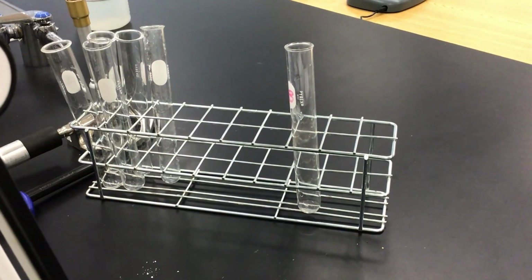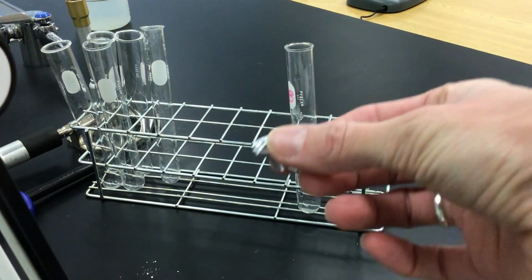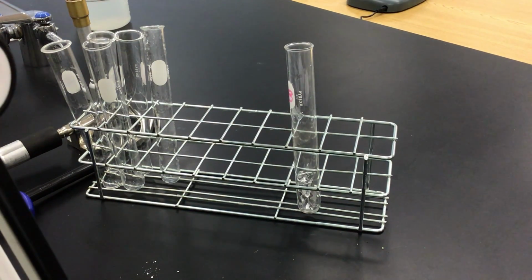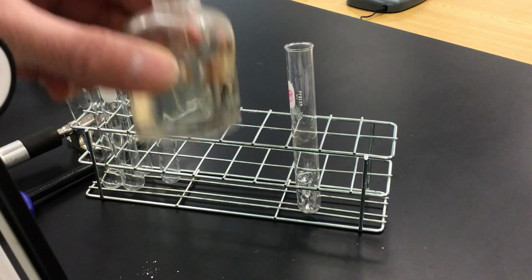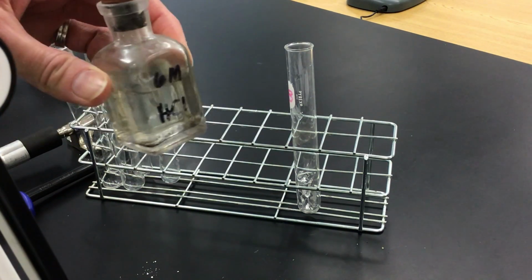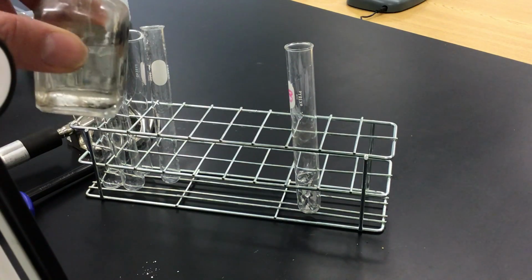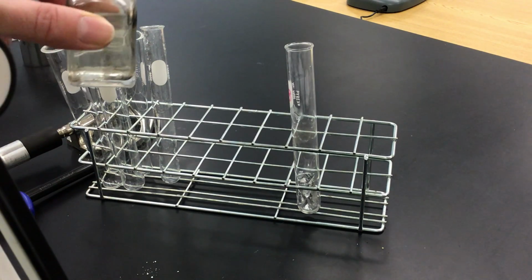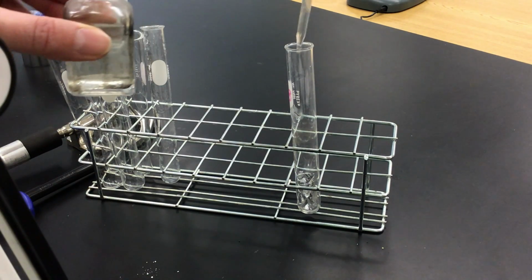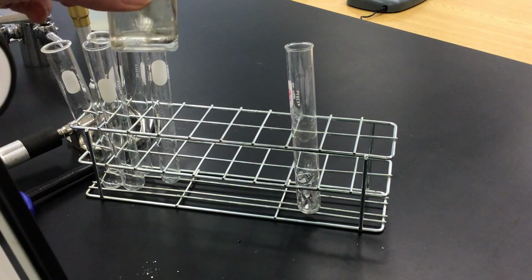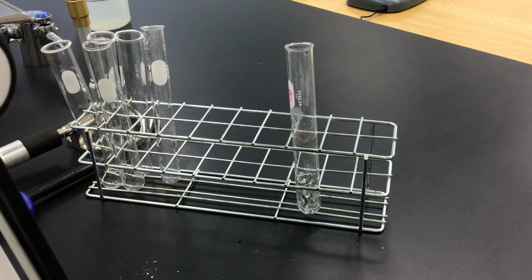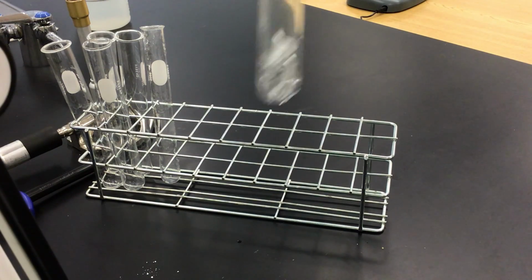Okay, so our first demo is that we are putting aluminum foil in a test tube and just lightly crumpled it up, and then hydrochloric acid. Notice that the hydrochloric acid is clear. We will call that aqueous. So we're going to add our hydrochloric acid to our aluminum foil. I'm going to put 3 dropperfuls in there, and then we're going to observe what is happening.